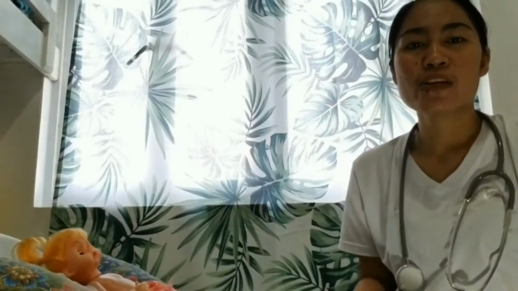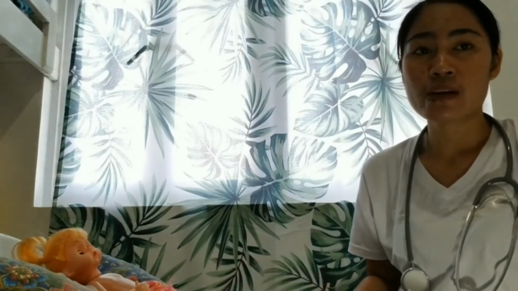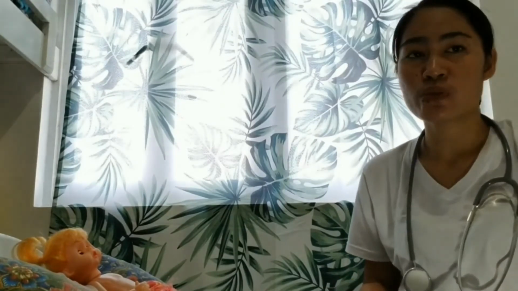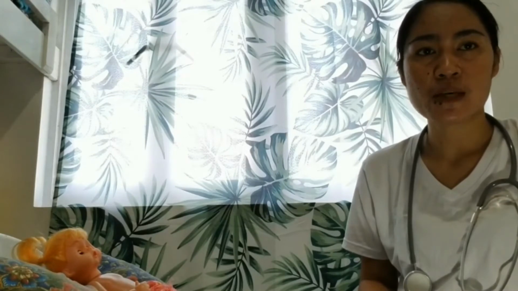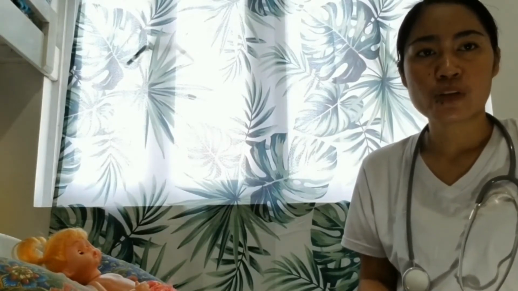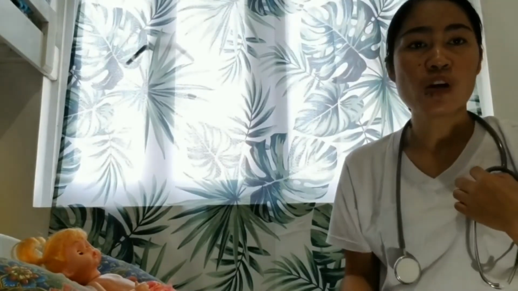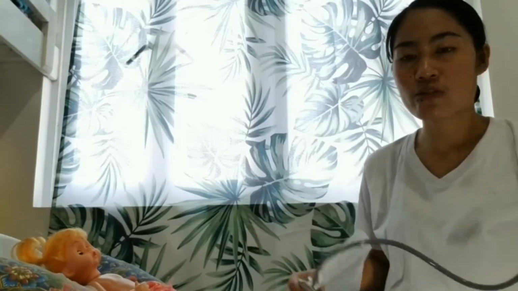The next thing you will assess is if the child is coughing. It is very descriptive. If the child is producing sputum, it is very important to collect it as a specimen to help the provider diagnose the patient. Now we're going to auscultate our patient using a stethoscope.